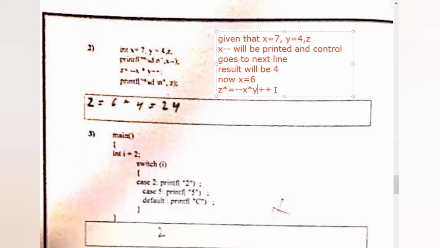Now x will be pre-decremented, means 5 into, now the y will remain the same, means 4, and the result will be 20.